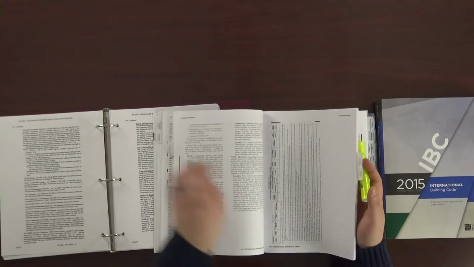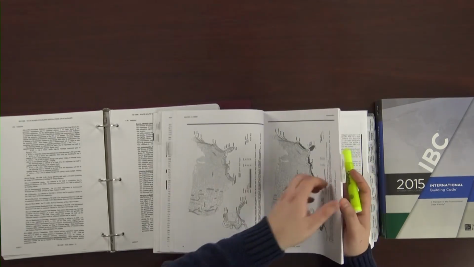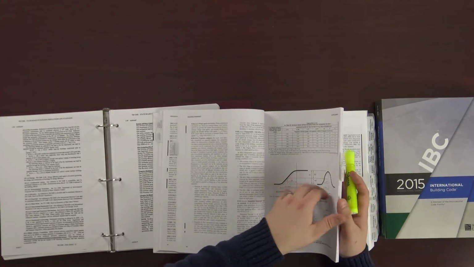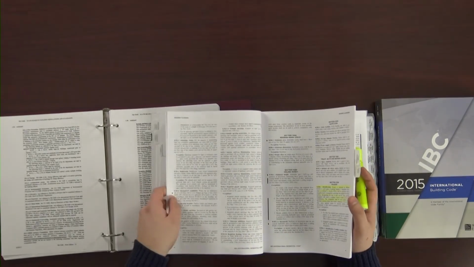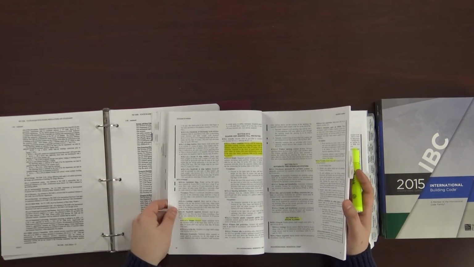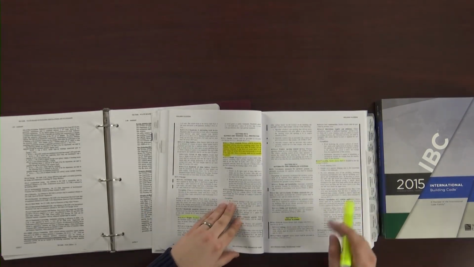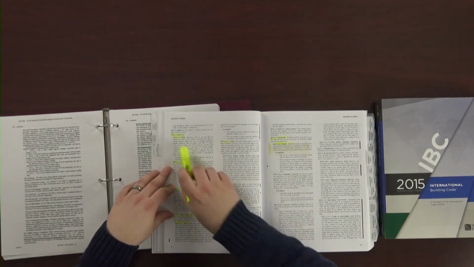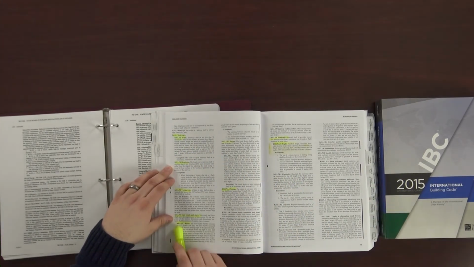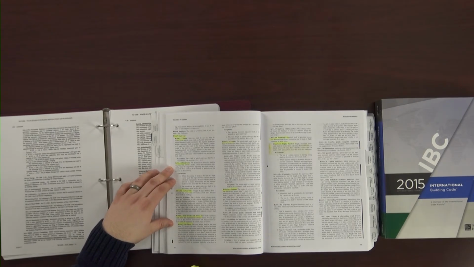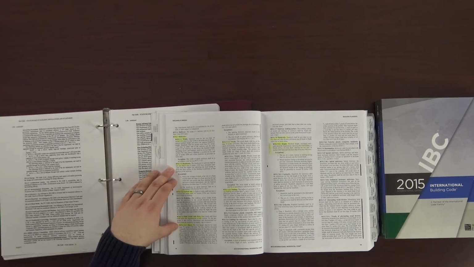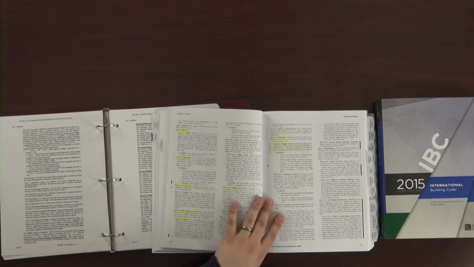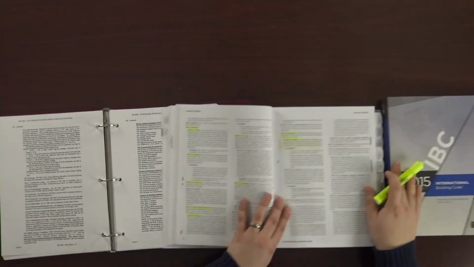So go directly to chapter 3, and we're going to go to 311, 301. Okay, here's R311.7. We're going to look through and we see R311.7.5.1. It's highlighted. So we know that we need to go directly to our amendments.